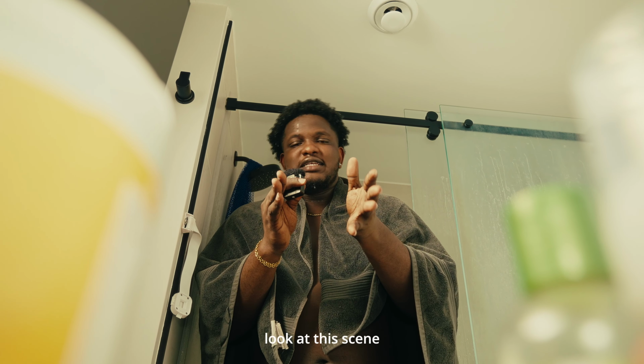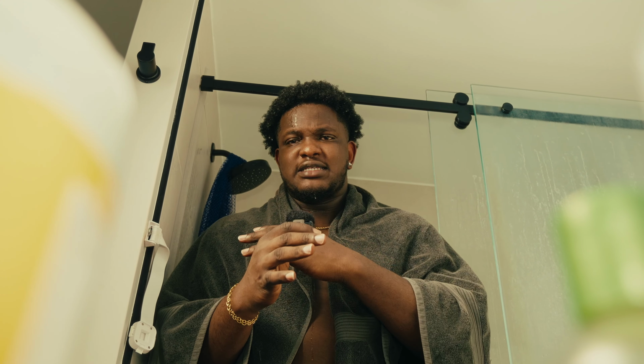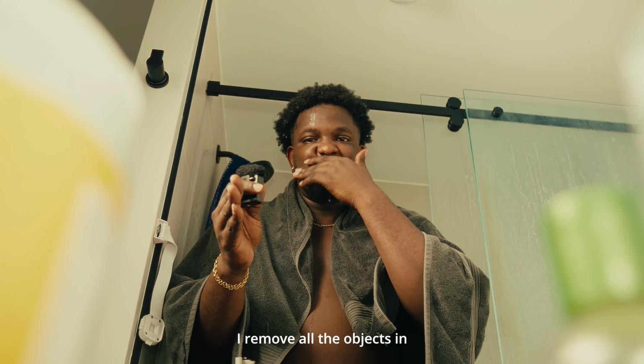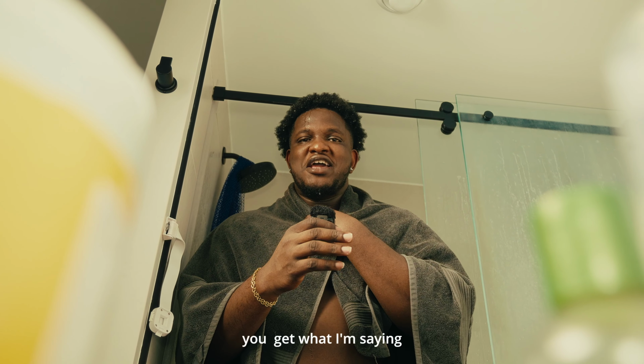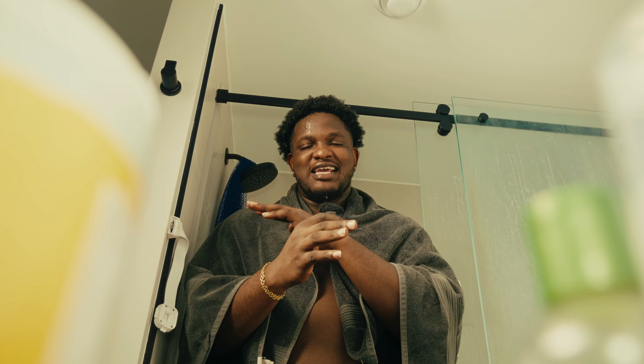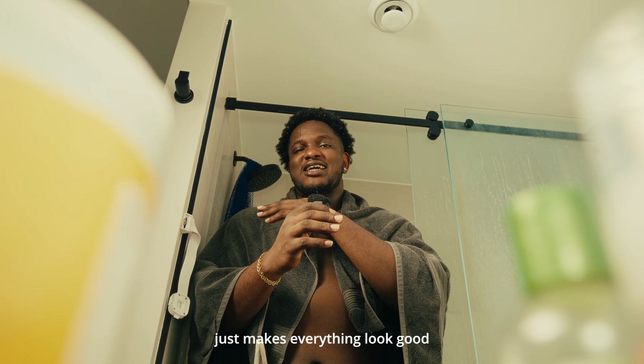For example, look at this scene I'm shooting right now, I'm talking to you. We have the camera, the foreground, and me. And you see, it kind of creates this 3D space. Makes the whole thing look way more cinematic than if I remove all the objects in front of the camera and just shoot it straight on me. It doesn't look as good. You get what I'm saying? It doesn't look as cinematic as when you put something in the foreground, then me in the background, and the camera is right here chilling. Just makes everything look good.